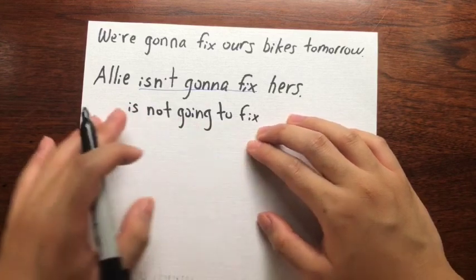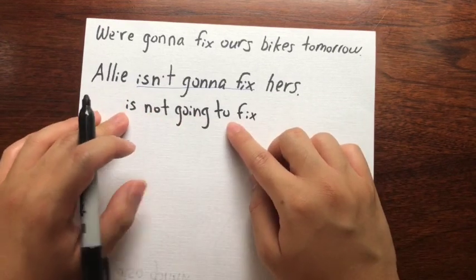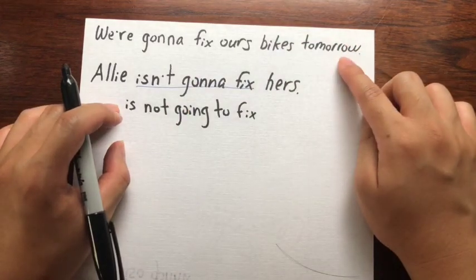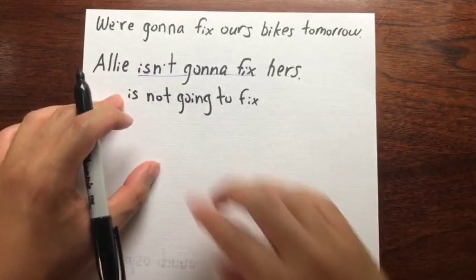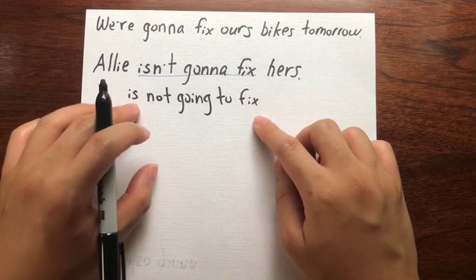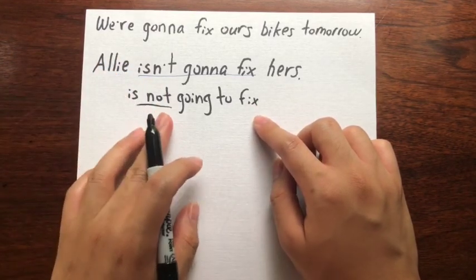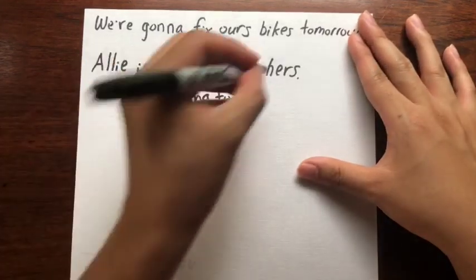So this to be going to is in the future. So the future is tomorrow. Allie isn't gonna fix her bike tomorrow. And this is also a negative here because she is not going to fix.